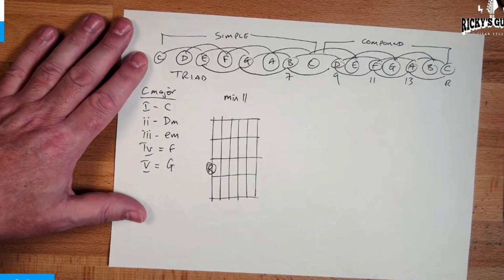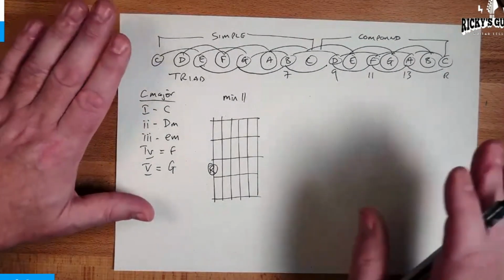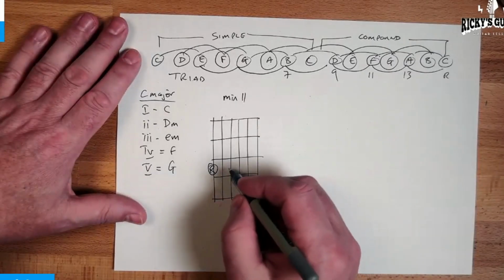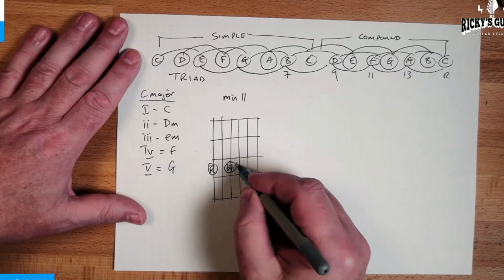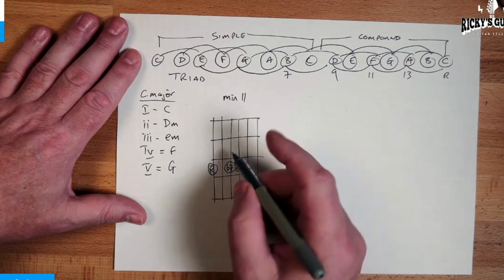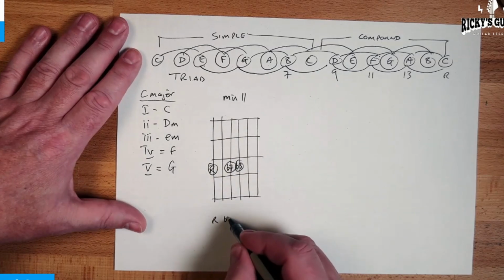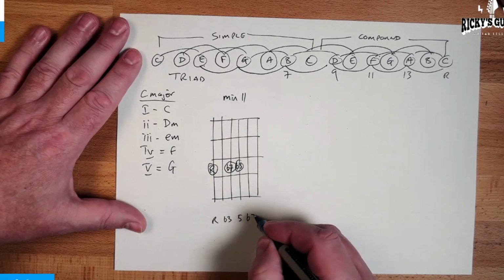So we've got the root, and I'm going to do this as a shell chord. And this is why shell chords are awesome as well. Root, we get the flat 7 here, and then we get the flat third here. Because a minor 11 chord has a root, it's got a flat 3, it's got a 5, it's got a flat 7, and it's got an 11.